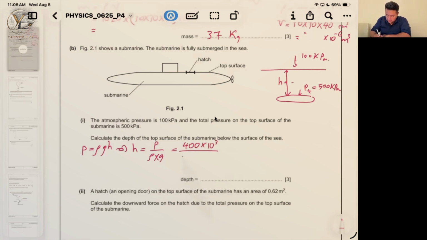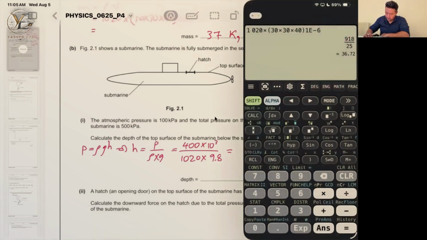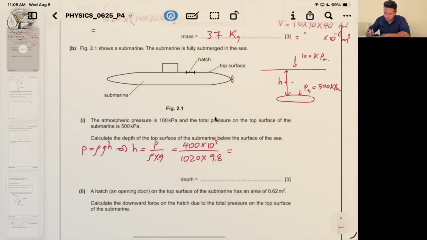The density is 1020, we just finished with that, and g is 9.8 meters per second squared. So here is the fraction: 400 times 10 to the power of 3 over 1020 times 9.8 equals 40.0, so it's 40 meters.